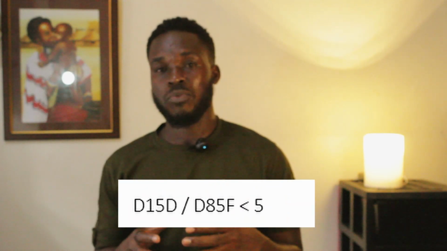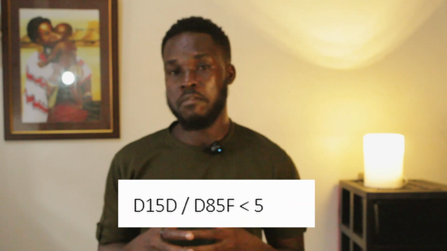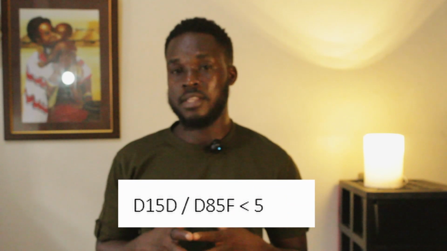The filter material prevents soil from being washed away, and at the same time, it allows water to be drained through that section. So the filter is normally designed by doing sieve analysis. The design is adopted using the Terzaghi criteria, where it looks at the soil retention and hydraulic conductivity. Using this equation, D15D over D85F should be less than 5.